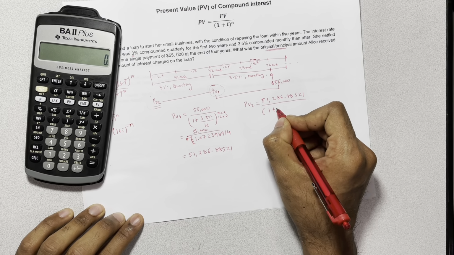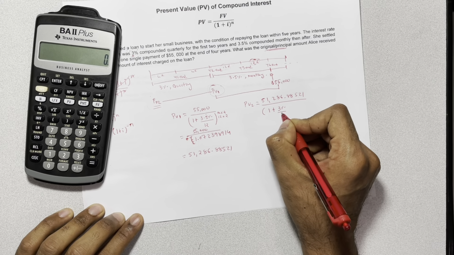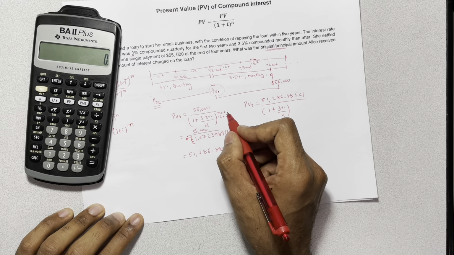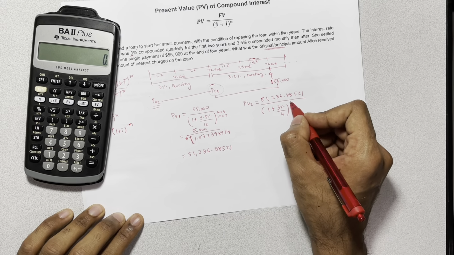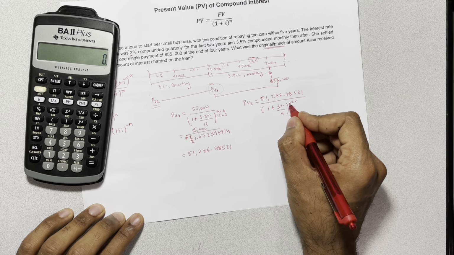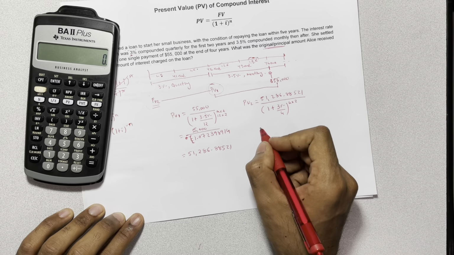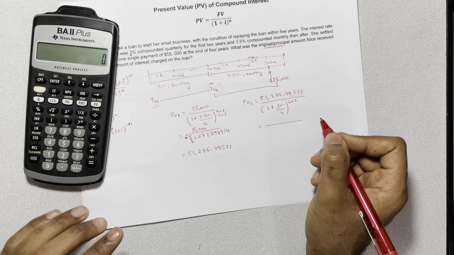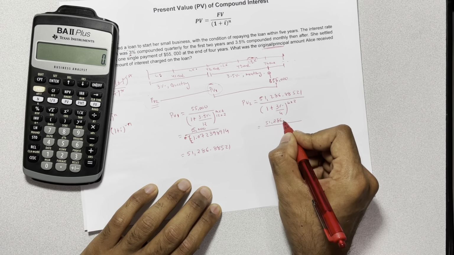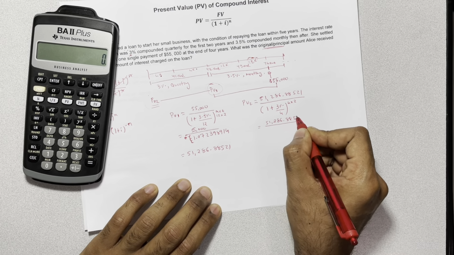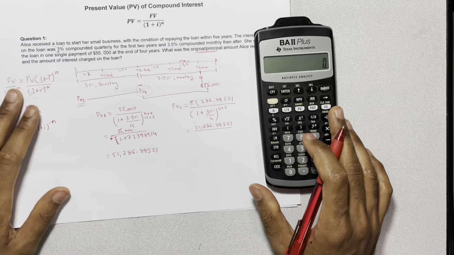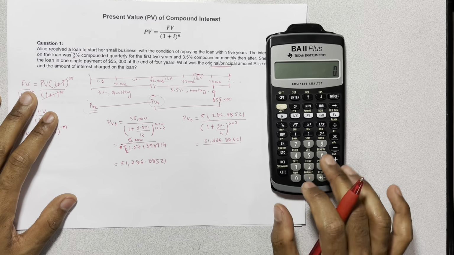Now we just divide this by the compounding factor that we have. It's 1 plus 3% compounded quarterly to the power of, again, M times T. M in this case is 4, times T, which is 2, so we're going to have 8, to the power of 8. And let's just do that quickly. So I'm just going to rewrite 51,286.88521.